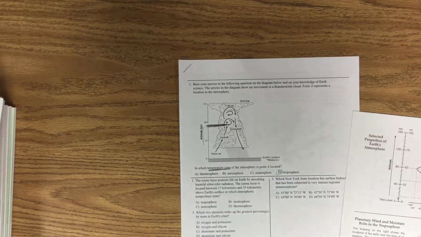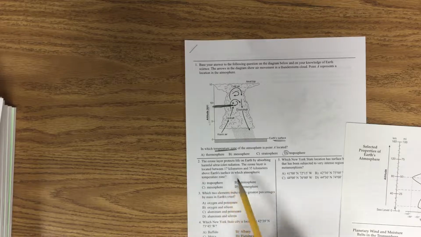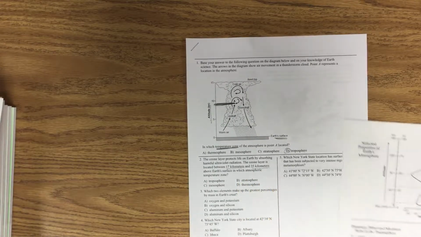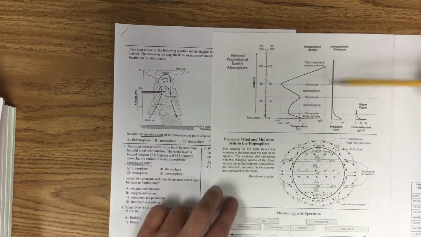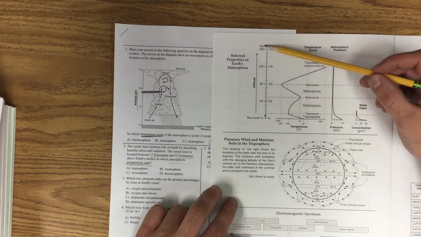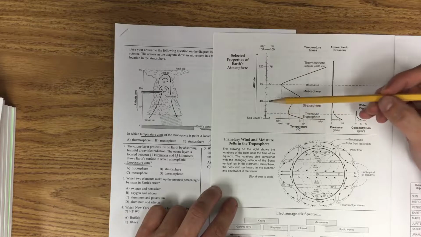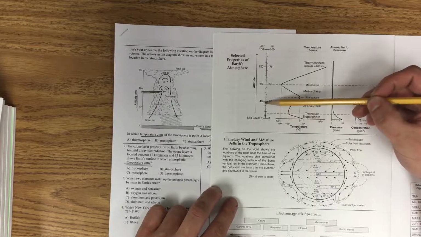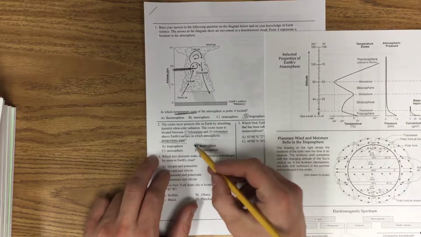All right, so the ozone layer protects life on Earth by absorbing harmful ultraviolet radiation. You don't need to know that. The ozone layer is located between 17 kilometers and 35 kilometers. So, in which atmospheric temperature zone? There's temperature zone again, so I know I need to look here. If I look between 17 and 35 kilometers, in kilometers, so 10, 20, a little bit between here, up to 35 kilometers, which is right about there. So we're looking between here and here. That location is the stratosphere. So, stratosphere, nice.